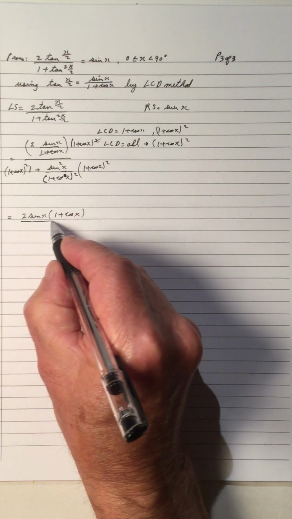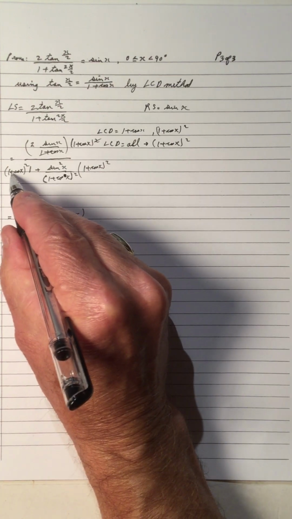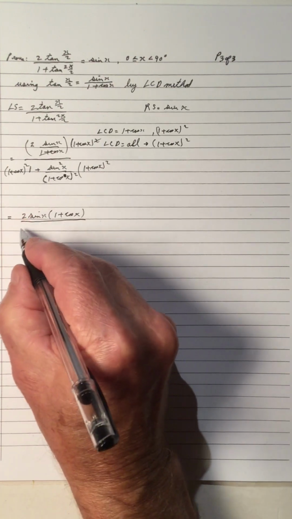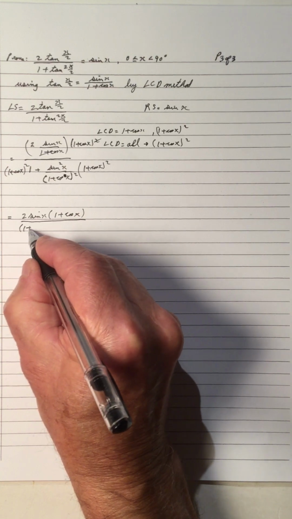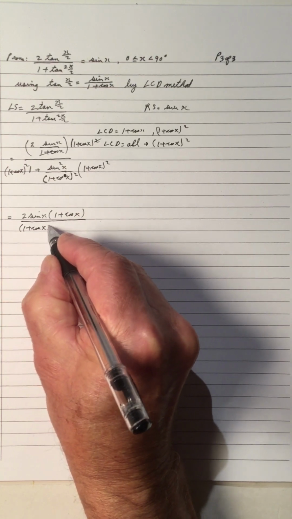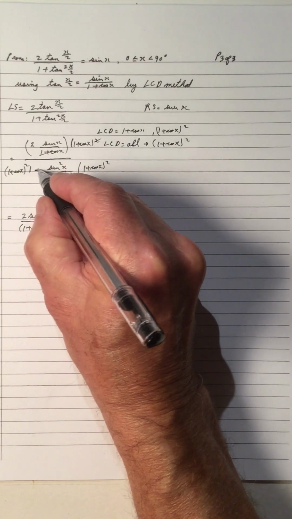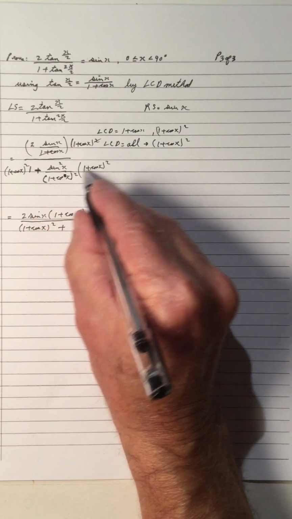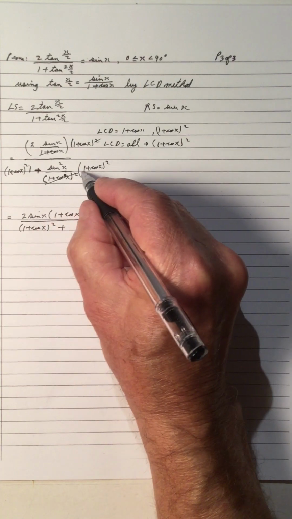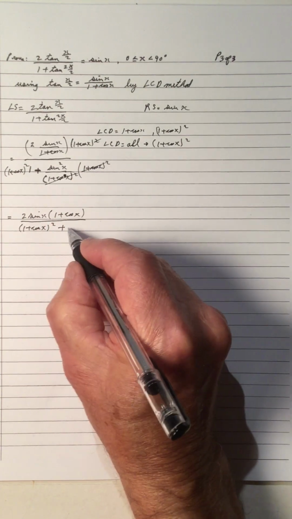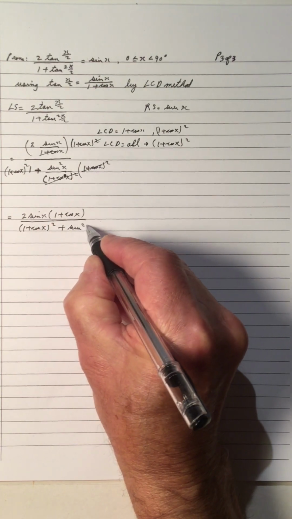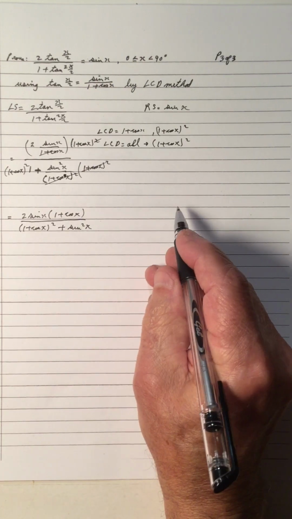And we're going to do the bottom now. So 1 plus cos x squared times 1 is 1 plus cos x squared. There's the addition right there. And when we multiply here, the denominator cancels out right here, and we get sin x squared.